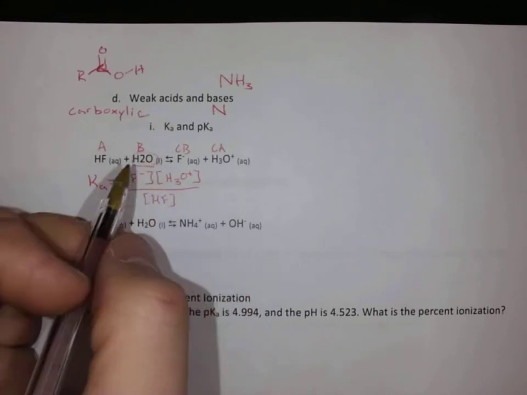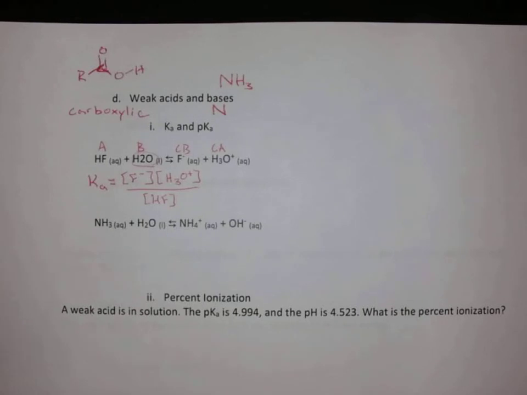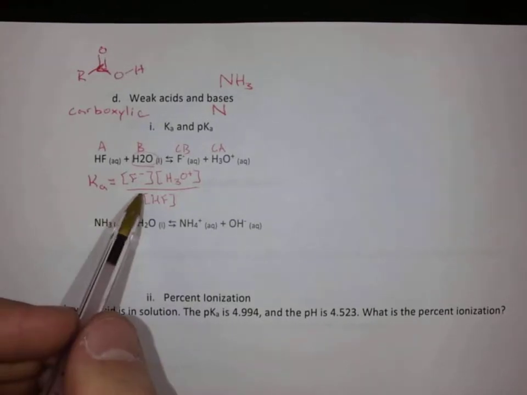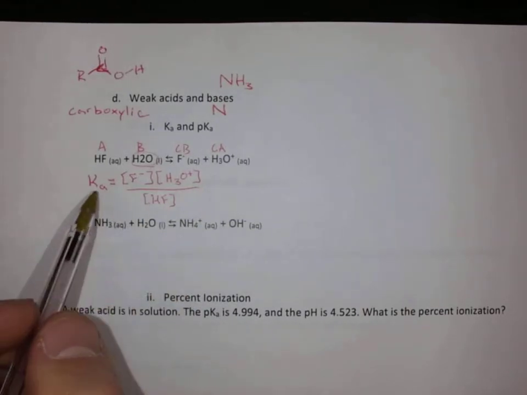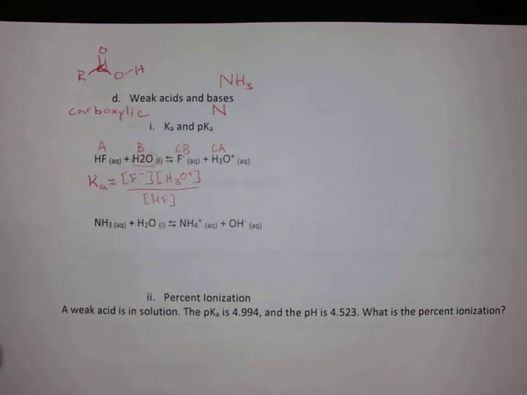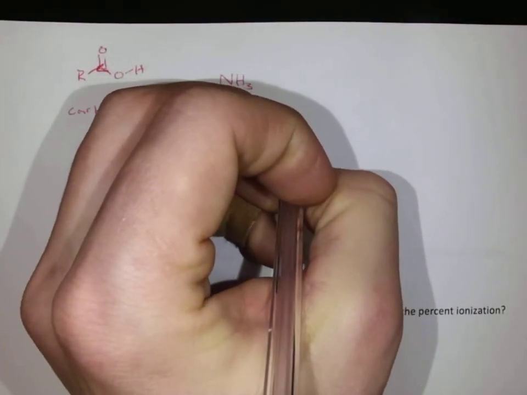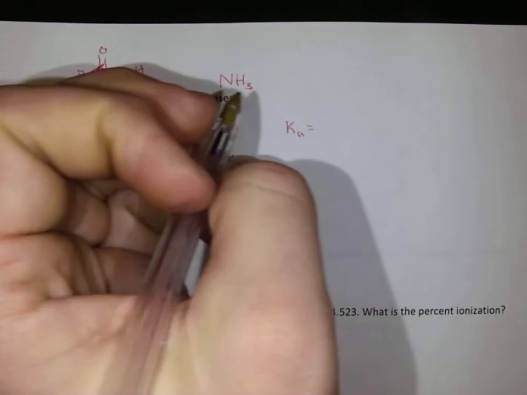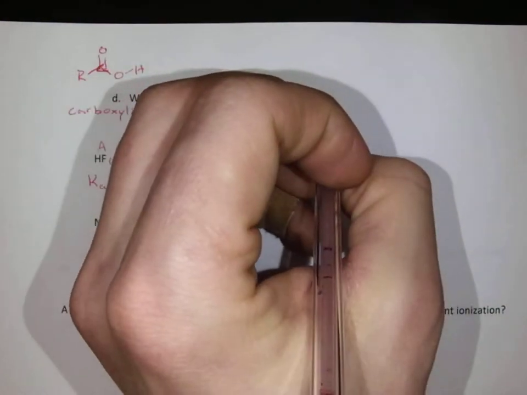Right? H2O, of course, doesn't show up. So this is kind of the general form of our acids, right? The equilibrium expression for our acids is always going to be the base.